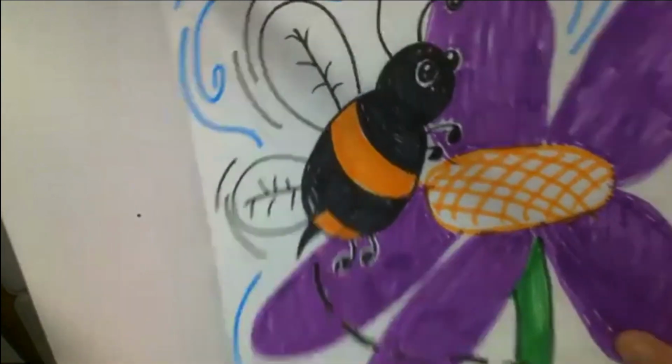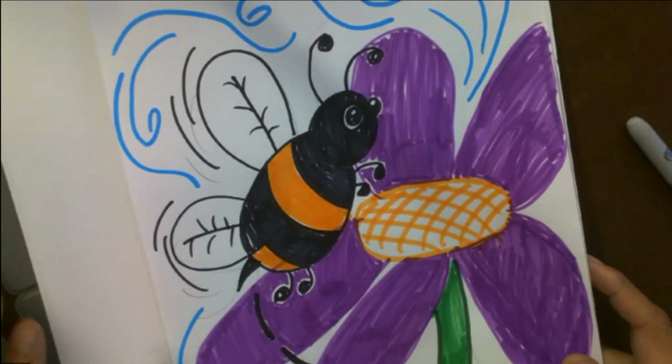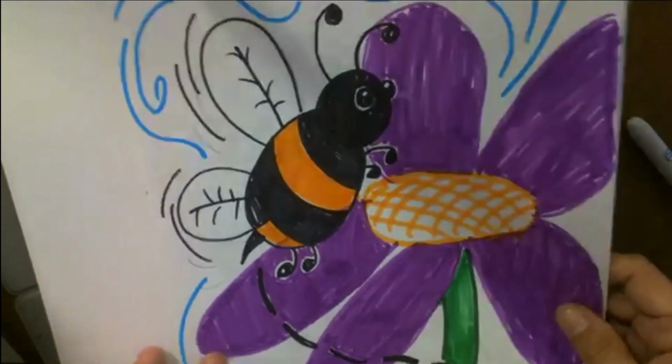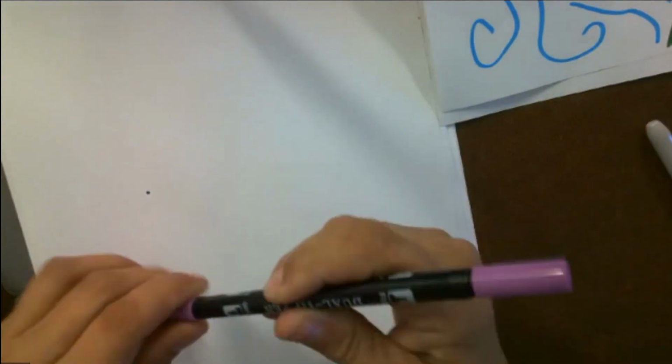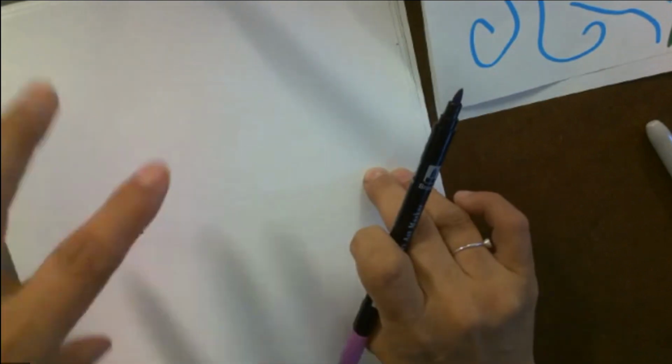So you can use markers, pencil, crayons, oil pastel, whatever type of material you have. And then we are going to start with the flower because it's the biggest shape. I'm just going to use markers. They have been my favorite lately. And what I'm going to do is start with the center of the flower, but I'm going to put it kind of to the side because we need to have room for the bee, right?